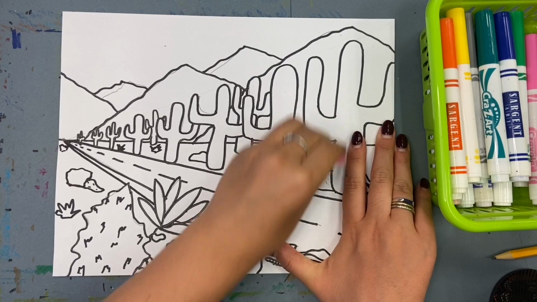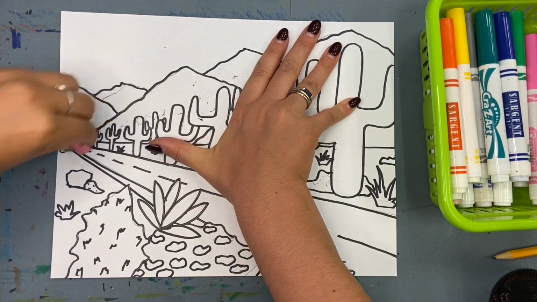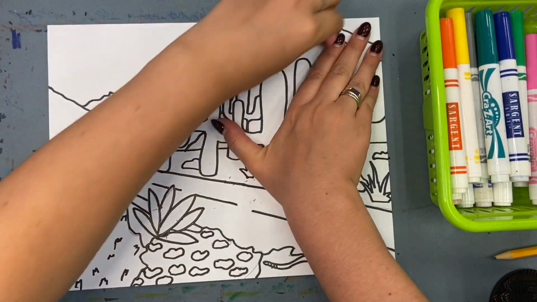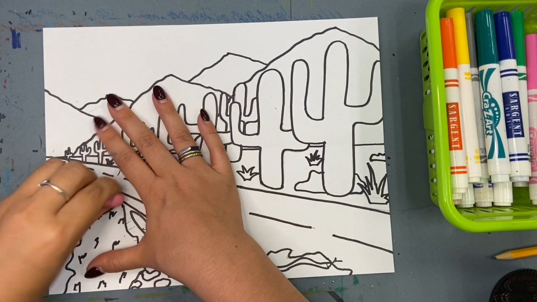When you're done tracing, erase. Be neat, be careful, and get rid of all of those lines that you may have changed. This is an important step for creating neat, beautiful work.